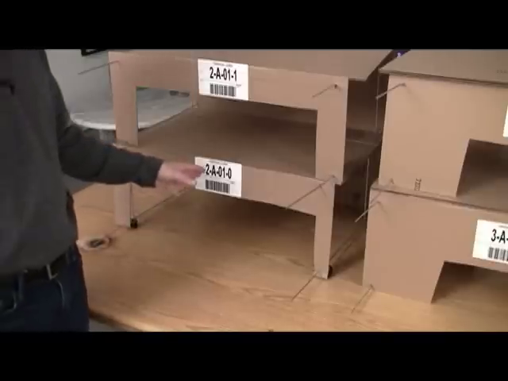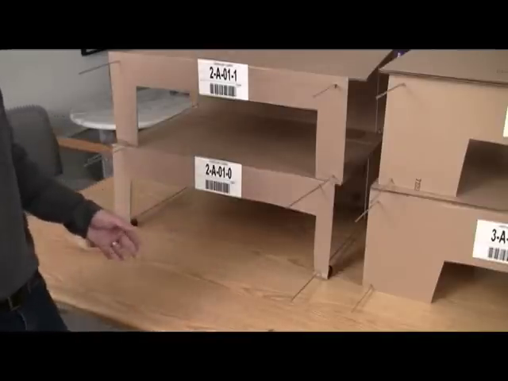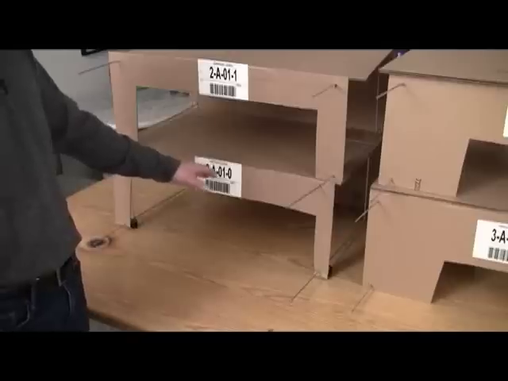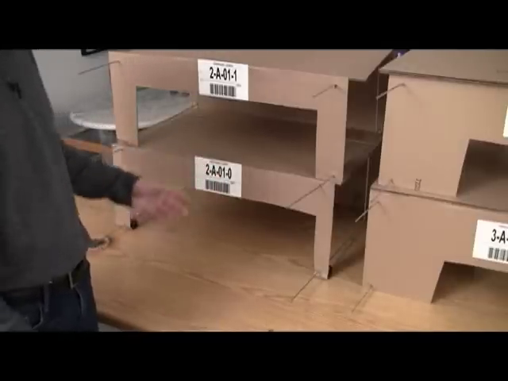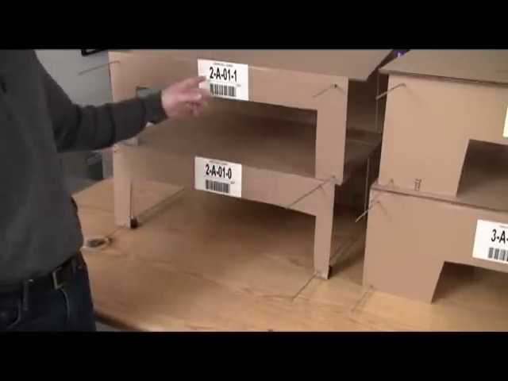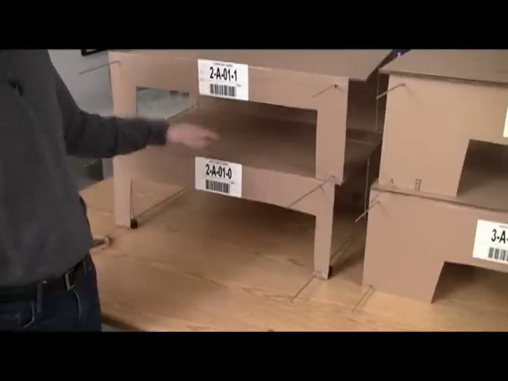By these labels and these location numbers is how the computer is going to tell you and guide you on where to pick and or put away different item numbers. By saying, for example, you have this item in 2A010, now you know, okay, that's over here on the floor. If it was to say 2A011, that'd be the first shelf above it in that same location, and so on and so on.